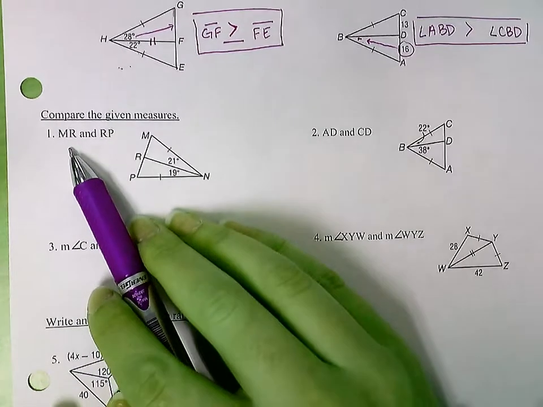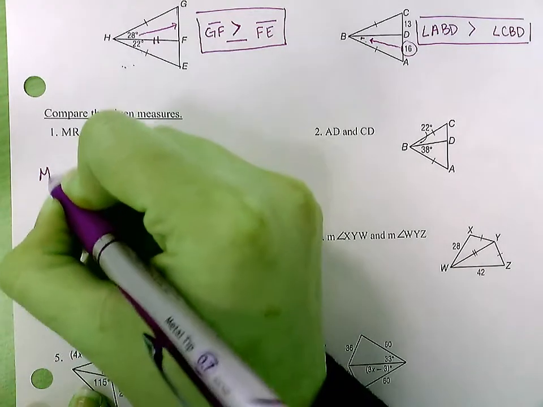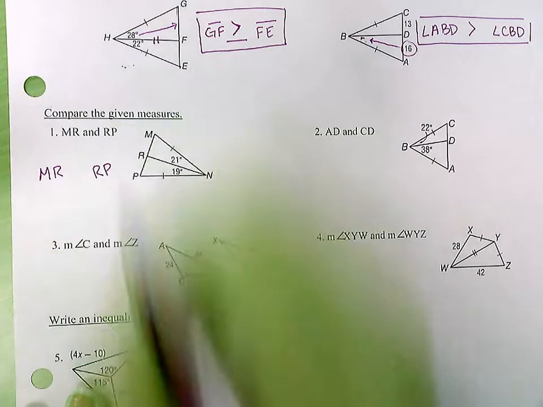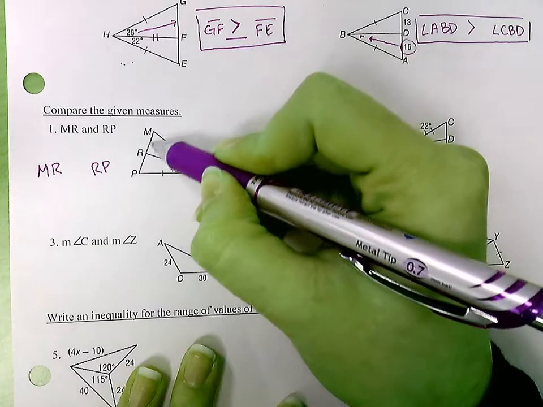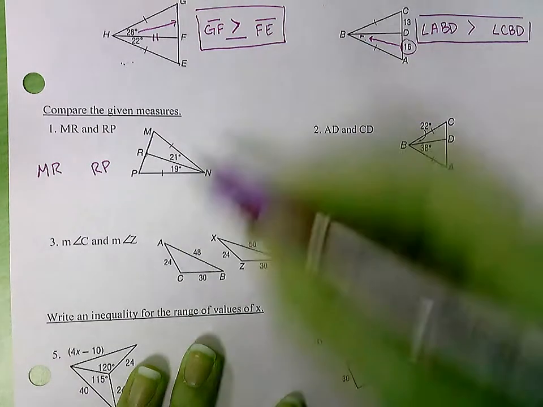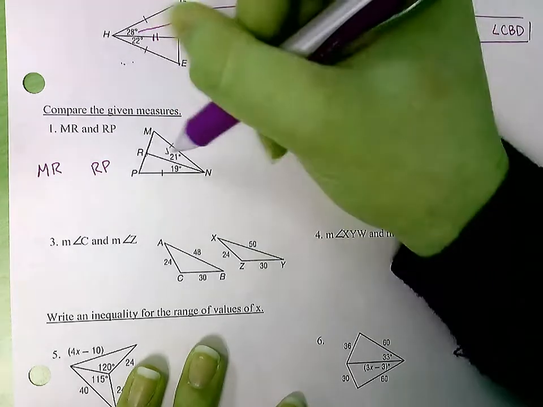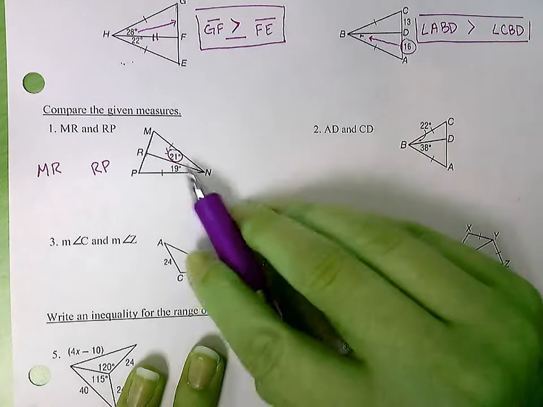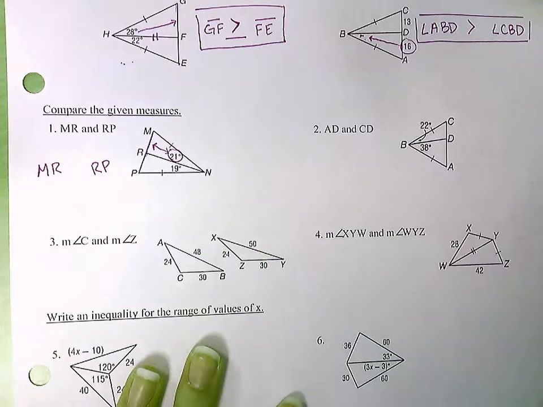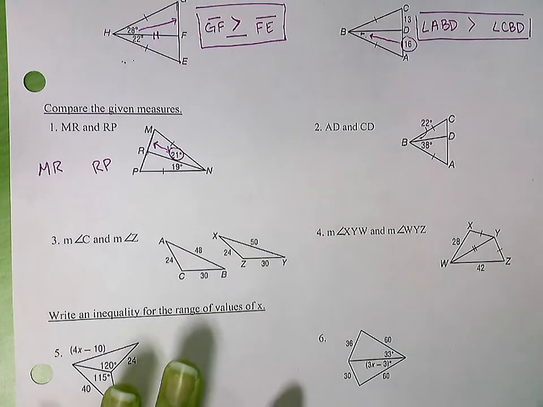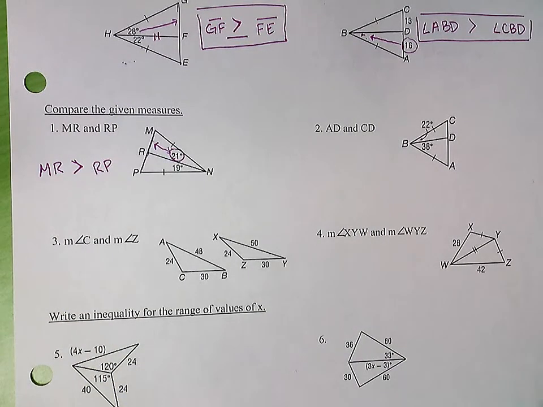So in this first one here, we want to compare side MR to side RP. Okay, so we're comparing MR to RP. We're going to look at our two triangles. MR is here. RP is here. I need to look at the angles that are across from each of those sides and which one is greater. Well, 21 degrees is greater than 19 degrees. That means your greater side is MR. Okay, so I can write my inequality as MR is greater than RP.